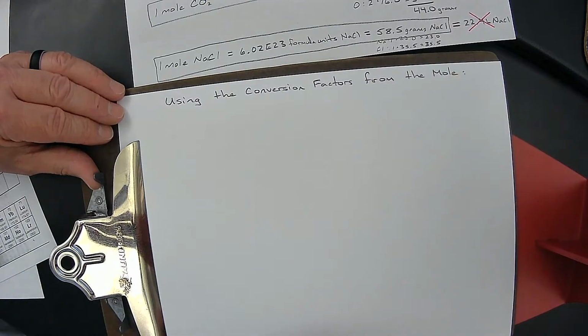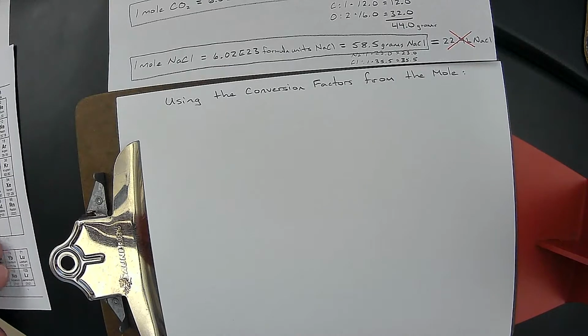So now, how do we use these conversion factors? What is the question going to look like?